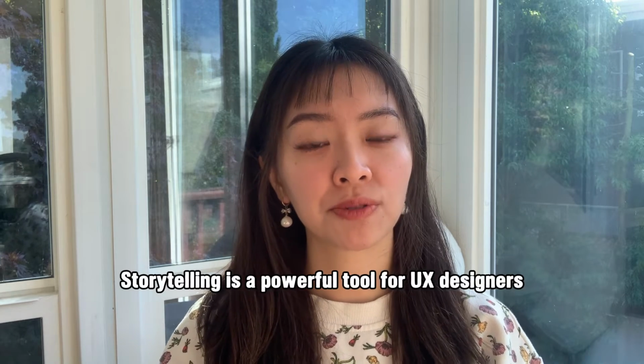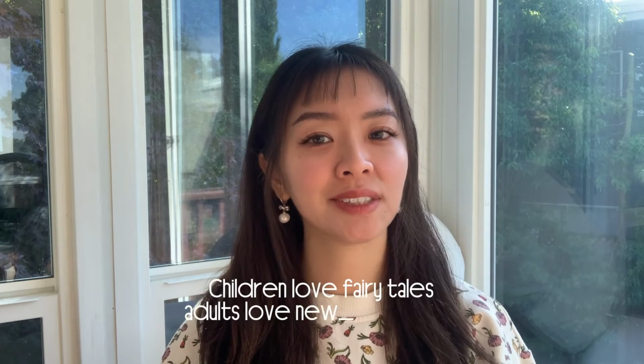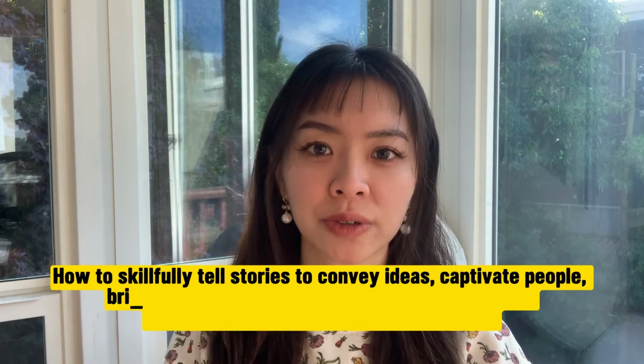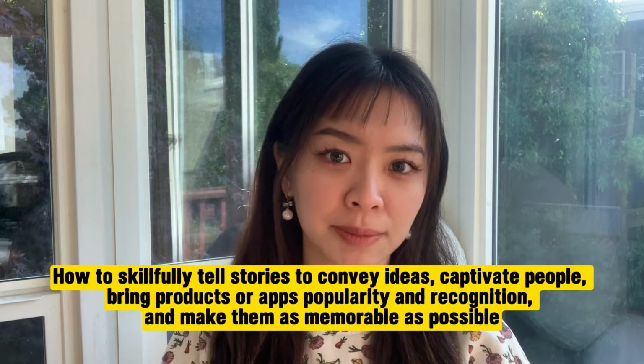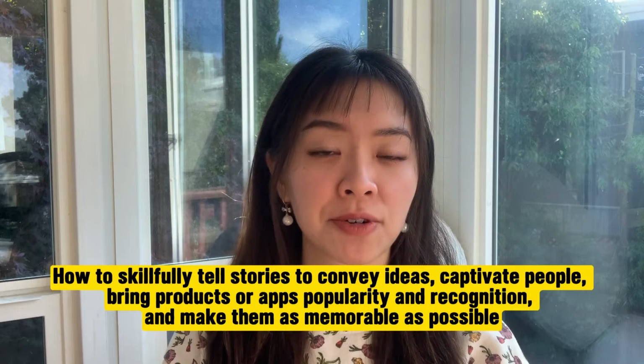Storytelling is a powerful tool for UX designers. As human beings, we love stories, and stories come in all shapes and forms. Children love fairy tales, adults love gossip and news. Everybody loves a conclusion to a good workplace drama or romantic exploit, whether or not it is fiction or facts. When presenting UX case studies, you don't want your audiences to fall asleep like the interviewer we saw just now. So I'm going to share tips on how to skillfully tell stories to convey ideas, captivate people, bring products and apps popularity and recognitions, and to make them as memorable as possible.